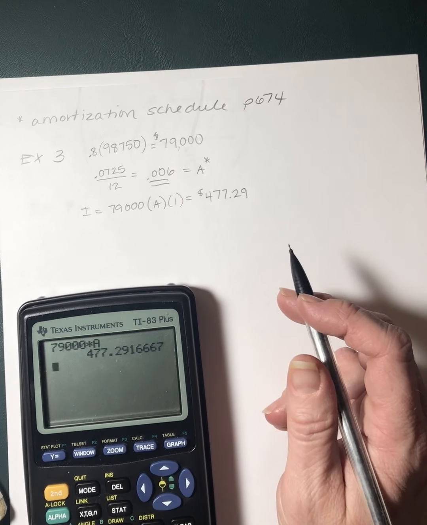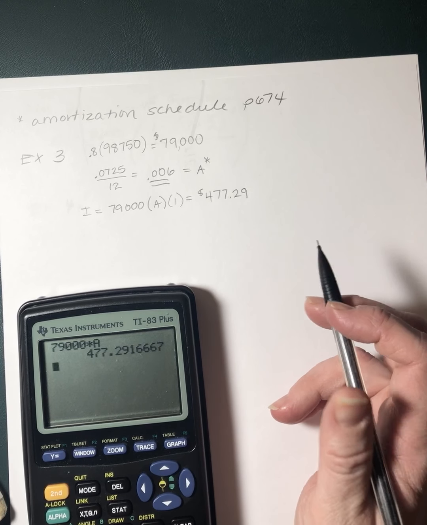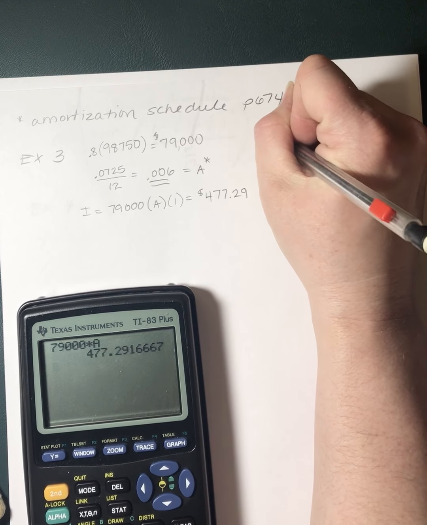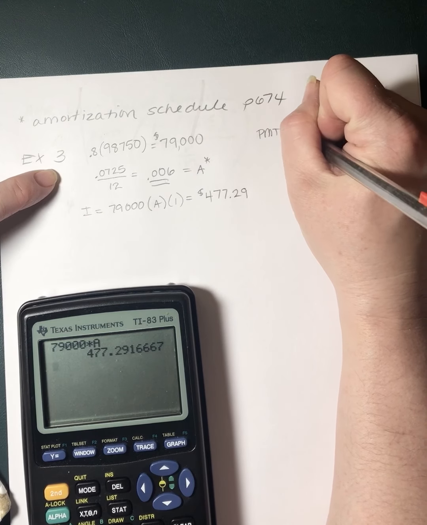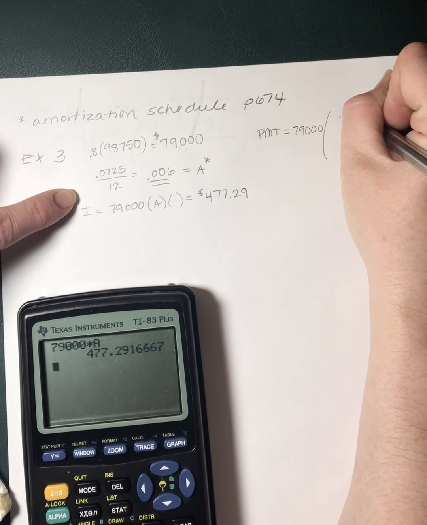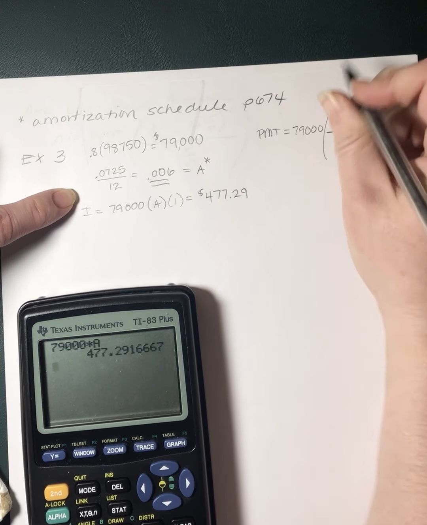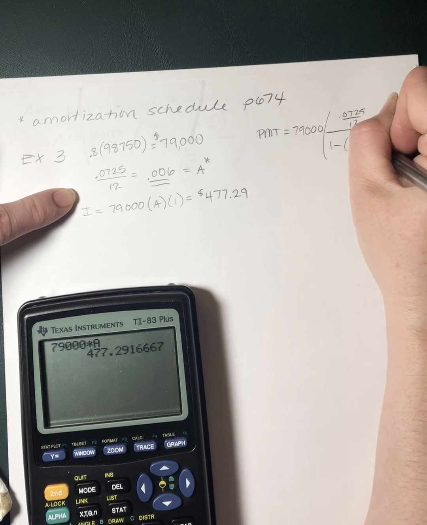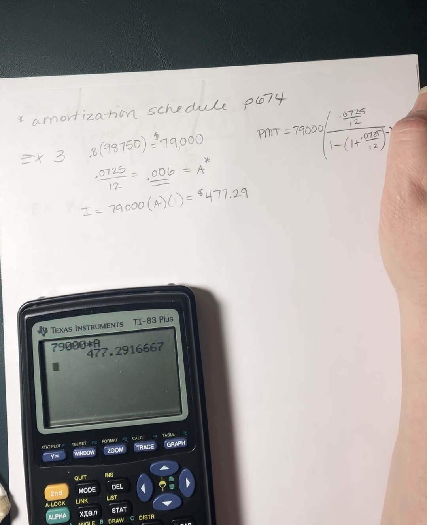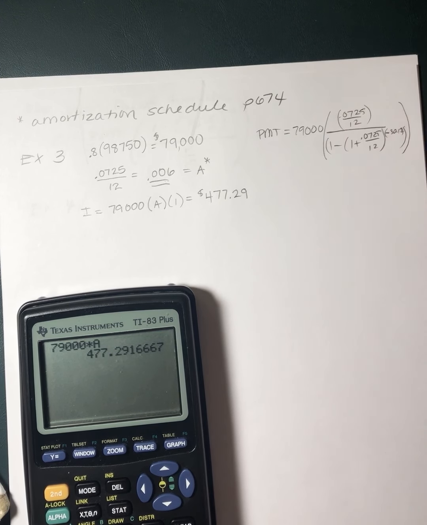Now, what's my payment? I didn't calculate that. I need to know that. So my payment is going to be this 79,000 times 0.0725 divided by 12 over 1 minus 1 plus 0.0725 divided by 12. This was a 30-year loan. So parentheses, parentheses, and parentheses.